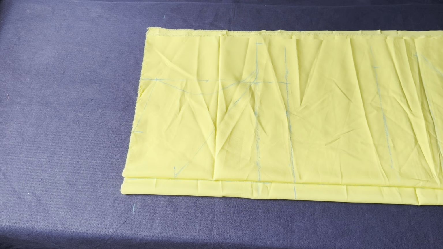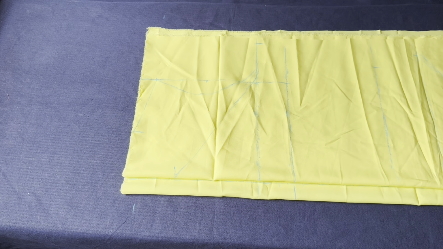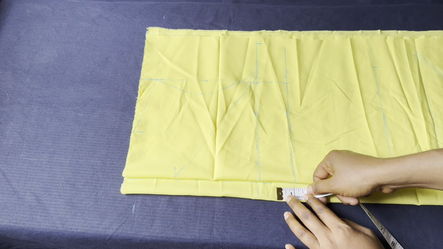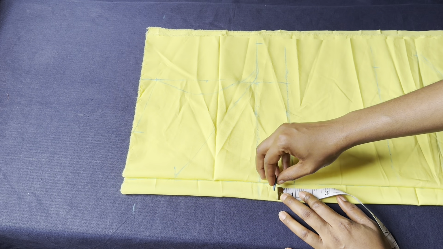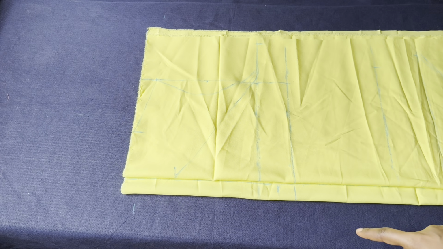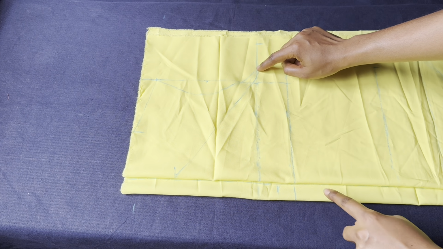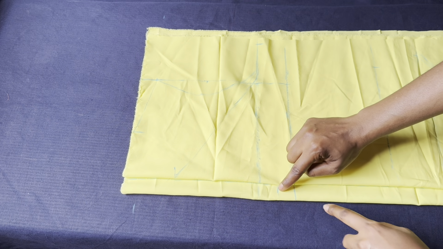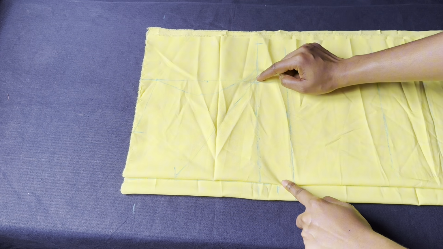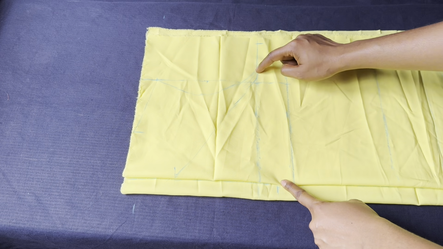So for the back piece, I'm going to measure 1 inch from the bust point here. For the back, 1 inch from the bust point here, and then I'll just slant it this way, and connect it to the neckline. That is what I will do after cutting out this front piece.